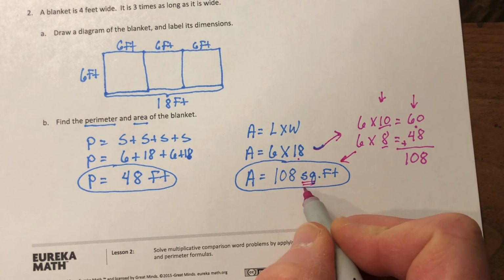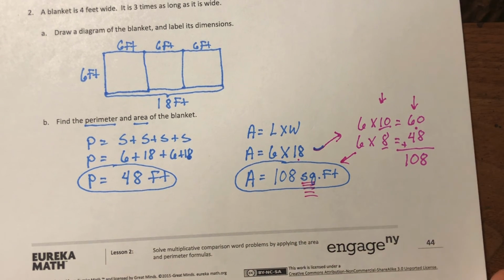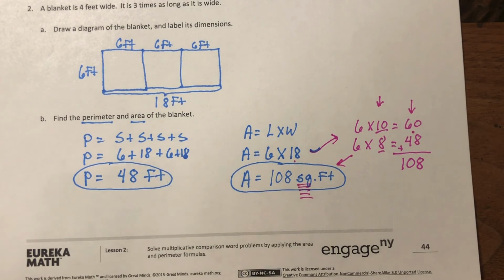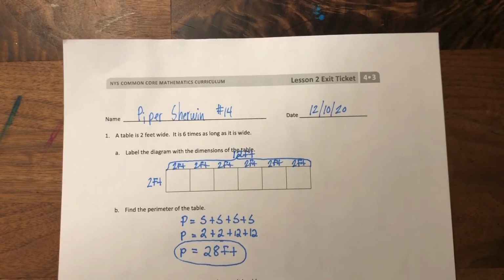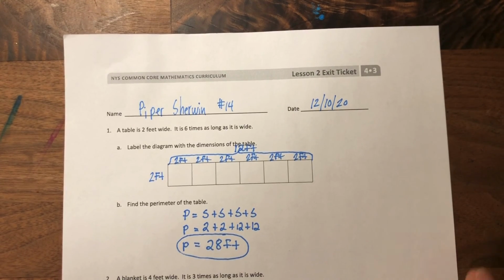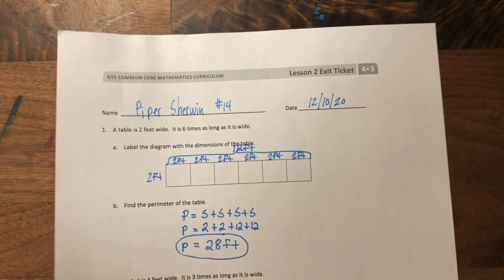And I must say it's square feet, not just feet. Square feet, okay? All right, just like what's underneath your feet right now in the classroom. Those are square feet. All right, so that was your exit ticket. Hopefully you had success with that. Today we're going to do something a little bit different, and so let's get ready for the I can statement.